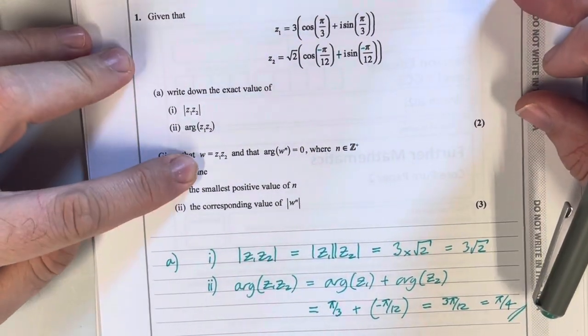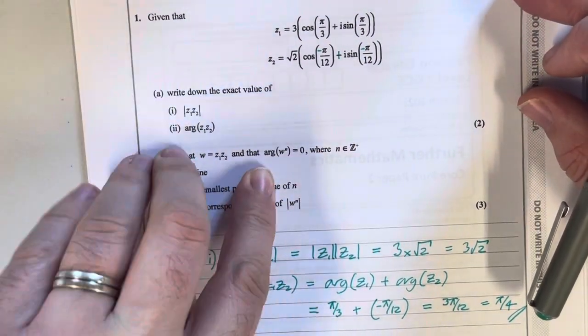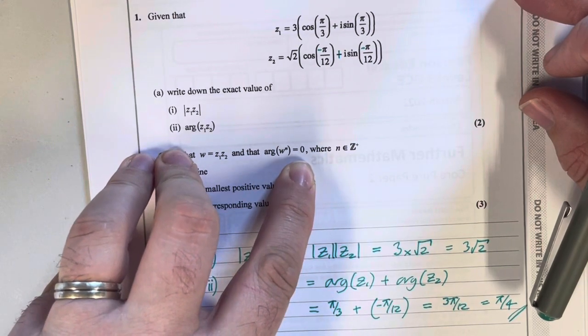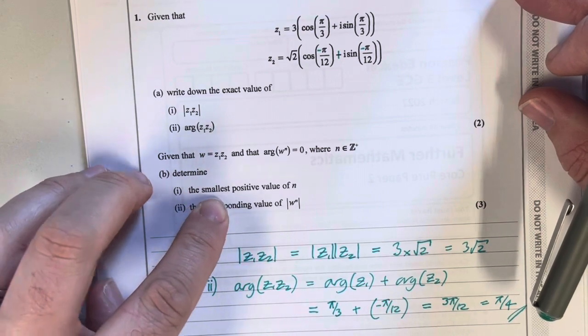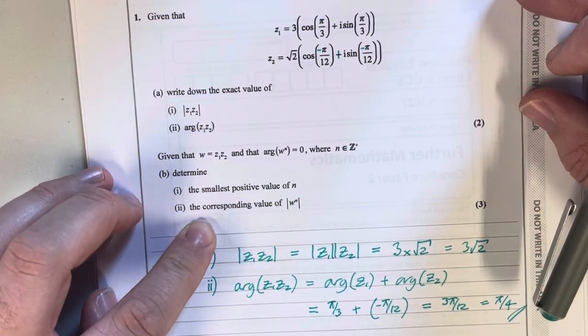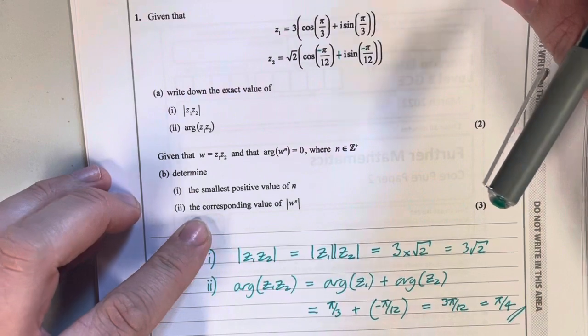Given that W is the product of Z1 Z2, and that the argument of W to the power n is 0, where n is a positive integer, determine the smallest positive value of n and the corresponding value of the modulus of W to the n.